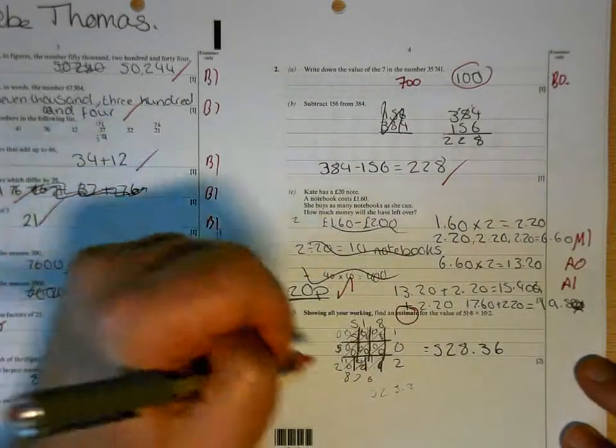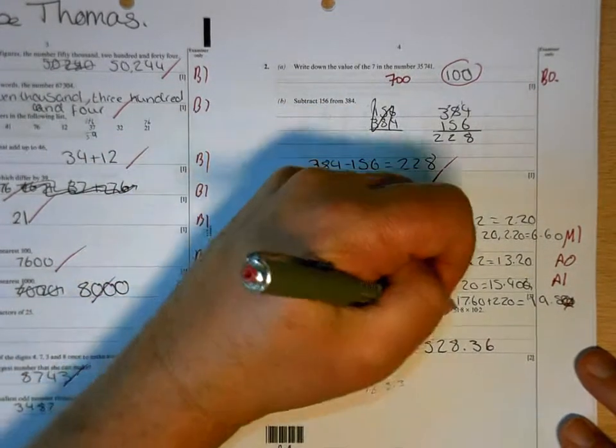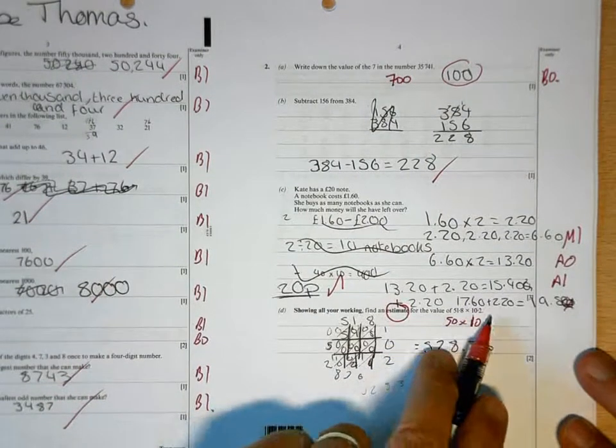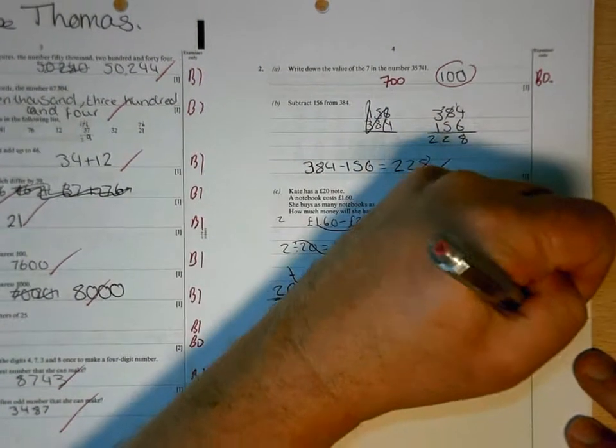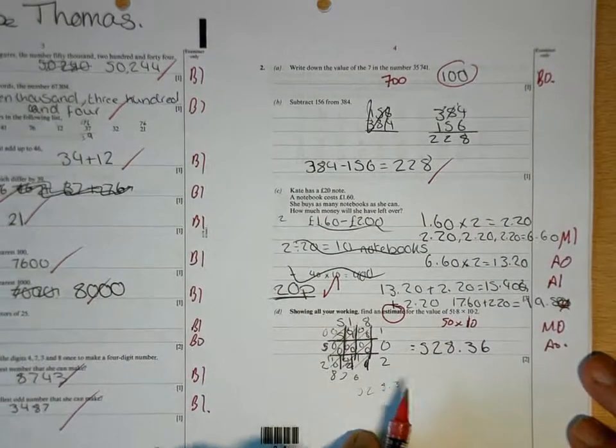This is an estimate, so it's not asking you to work out the actual answer. It's asking you to round that to 50 and that to 10, or round that to 52 and that to 10. So you're not going to get any marks for that, even though your answer is more accurate.